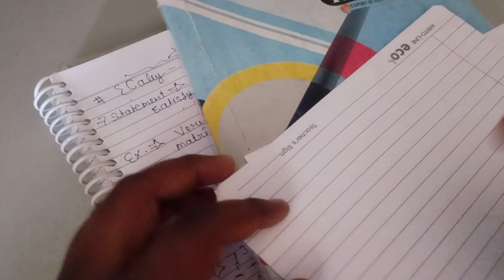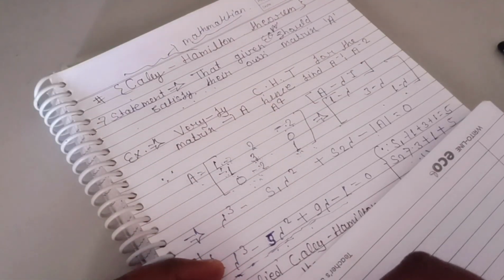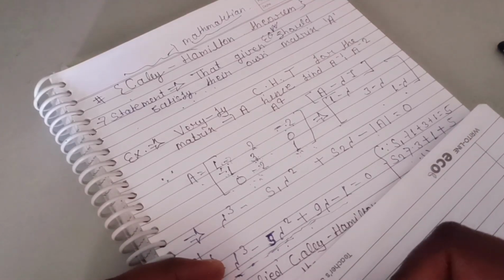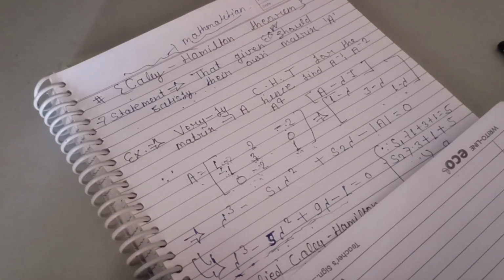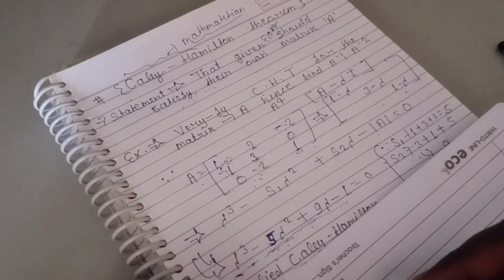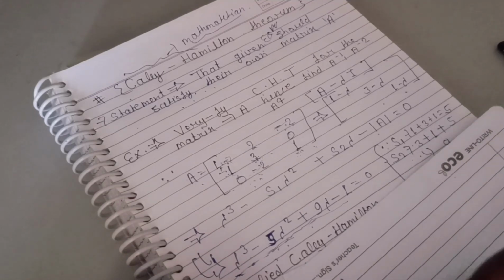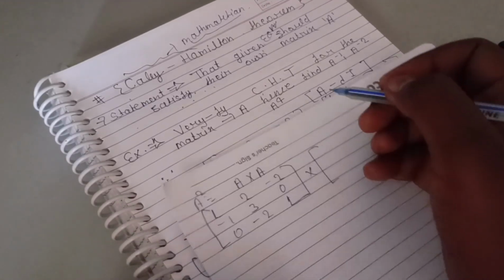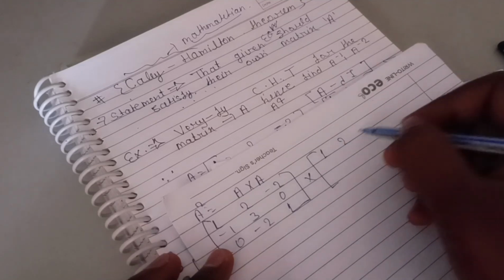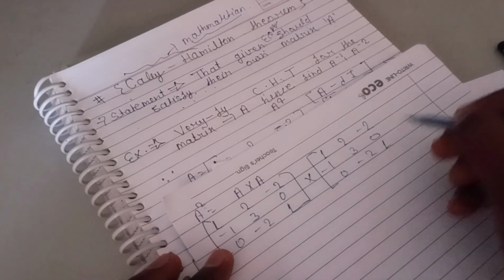We are doing A into A square, right? So we have A: 1, 2, minus 2, minus 1, 3, 0, 0, minus 2, 1, into again 1, 2, minus 2, minus 1, 3, 0, 0, minus 2, 1.